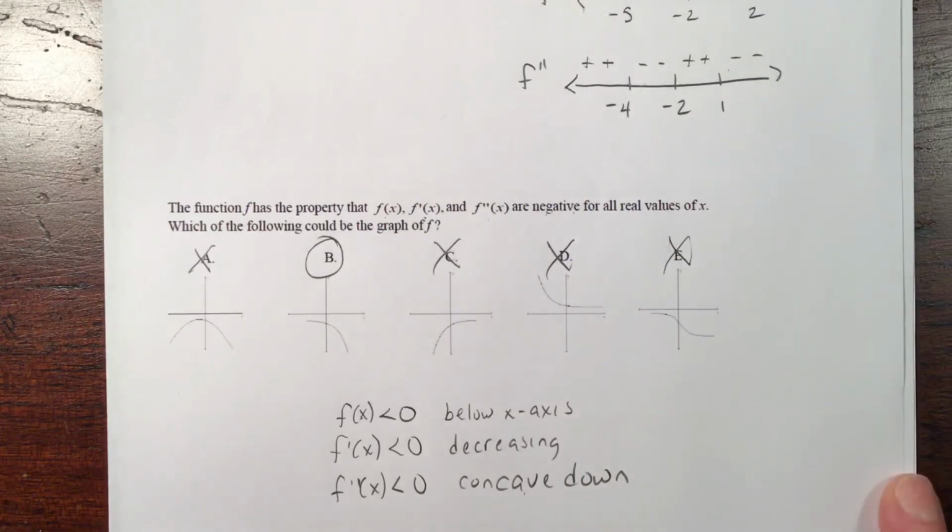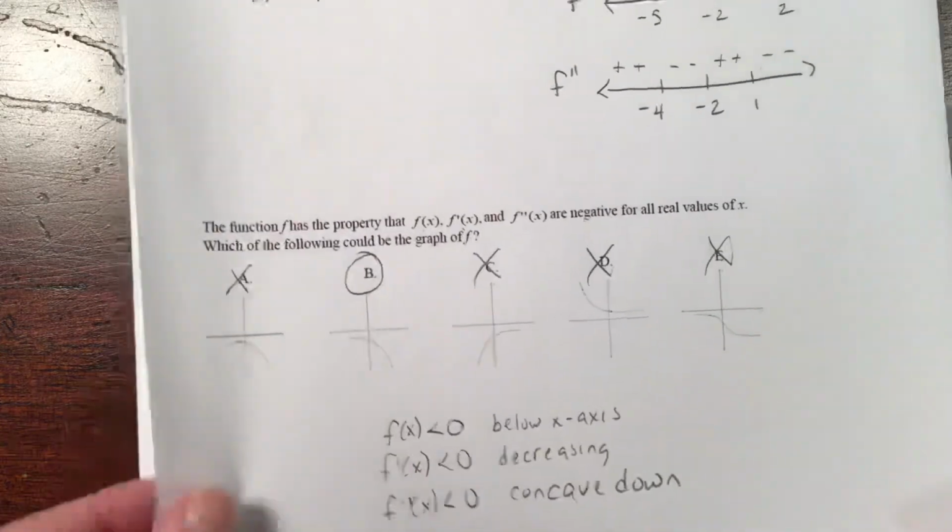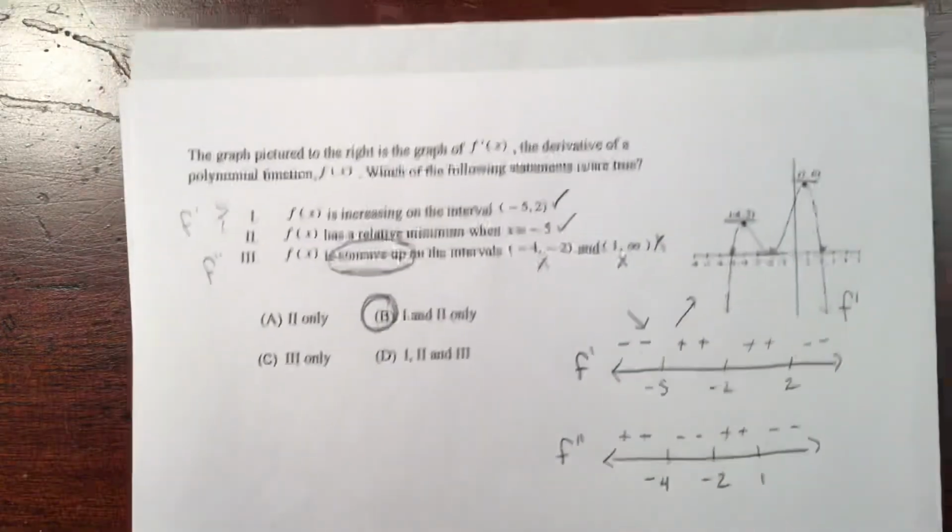Okay, so I just wanted to give you a little bit of practice seeing graphs again and seeing what to do in a multiple choice situation.